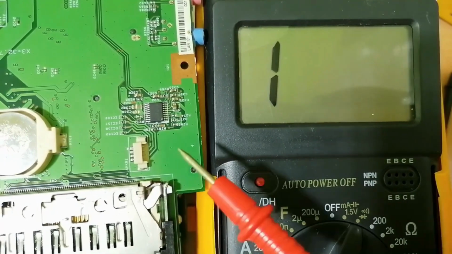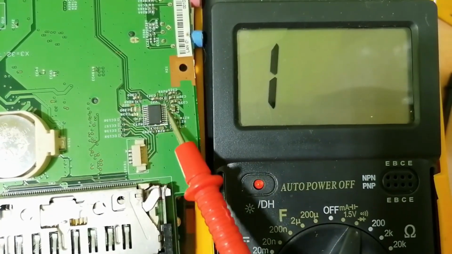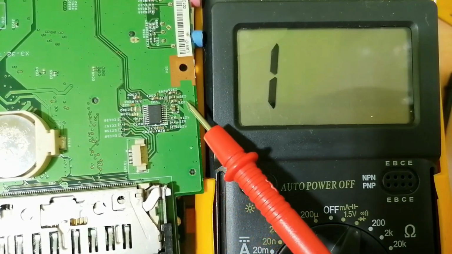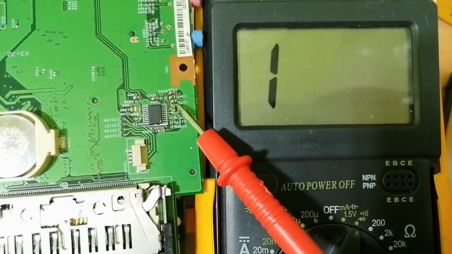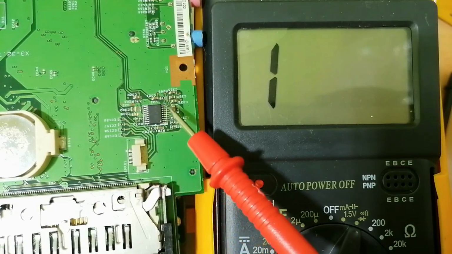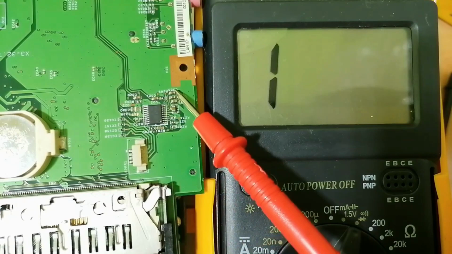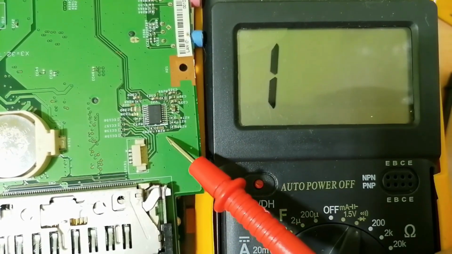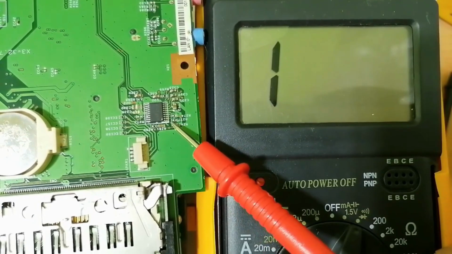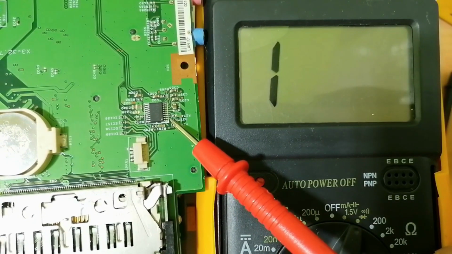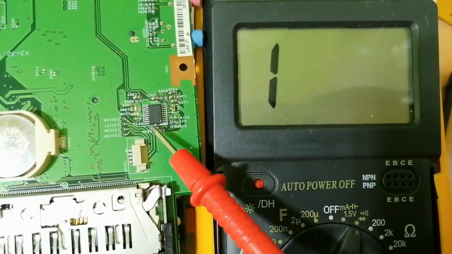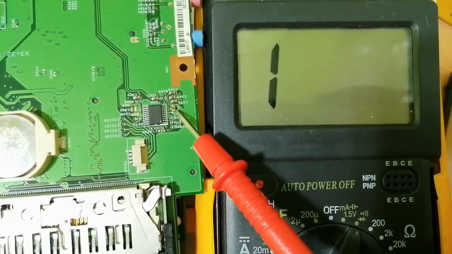So let's get started. So basically over here we have the IC, the integrated circuits. And as I told you before, always around the integrated circuit you will find many components, especially ceramic capacitors. For the ceramic capacitors, there are two kinds: power capacitors and data capacitors. Power capacitors are the capacitors that feed the IC with the voltage, like this one for example.